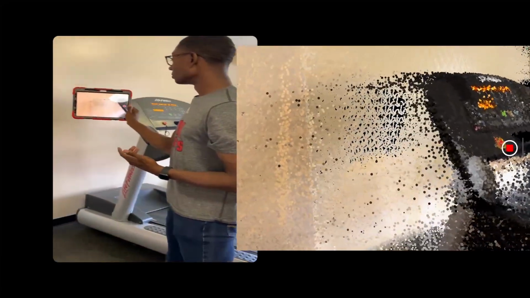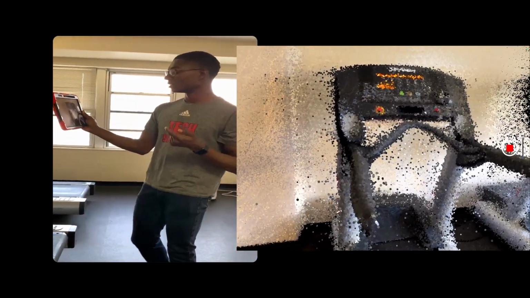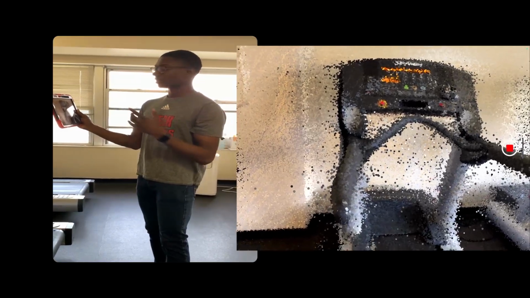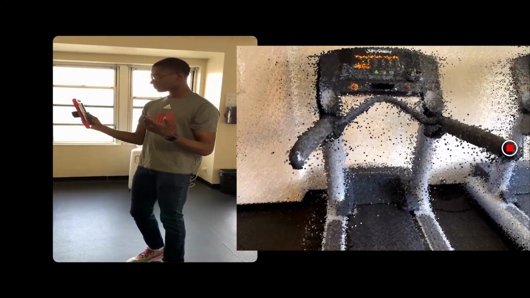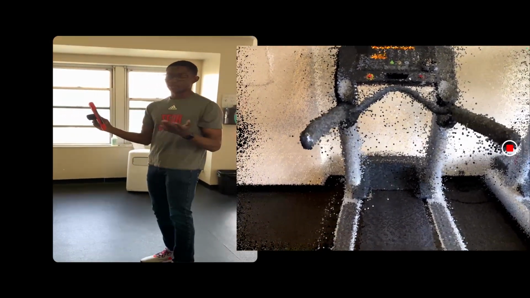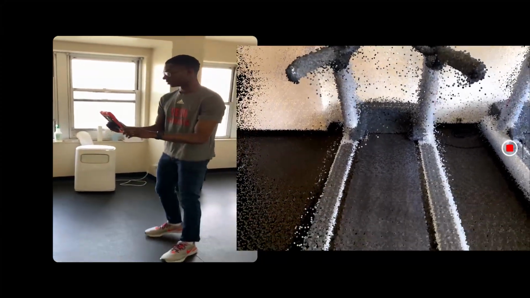What I like to do when I'm scanning is try to scan the high detail areas first, as that's the first thing the iPad will see, because what will happen is the points you'll see on the screen kind of drag out and they won't really stay where they're supposed to be, just due to the quality of the iPad. So that's what I like to do.